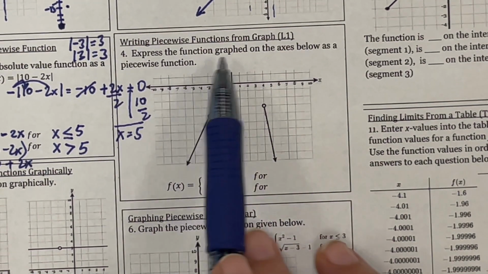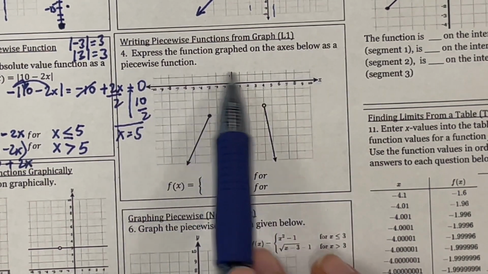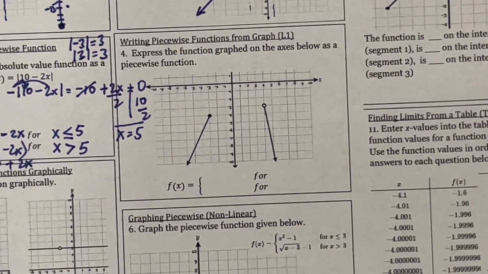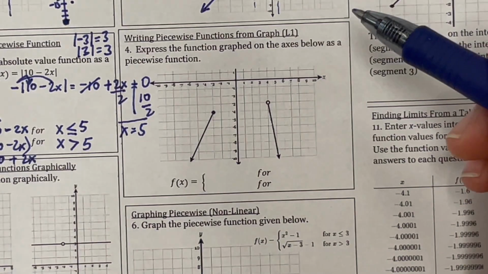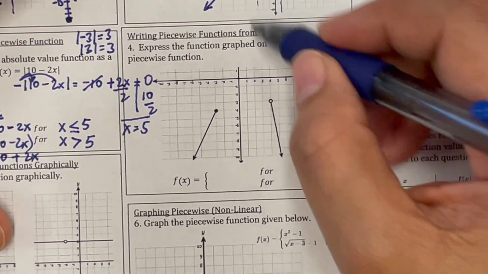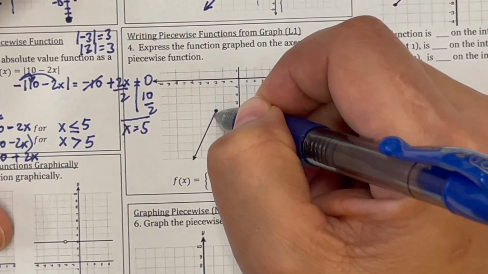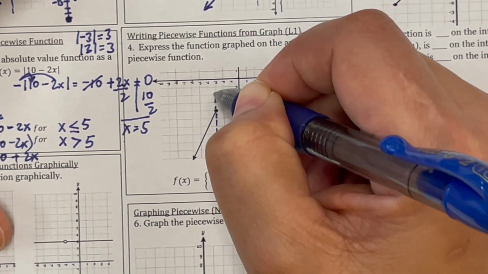Okay, so express the function graphed on the axis below as a piecewise function. Okay, great. So remember, it's always y equals mx plus b, right? Now, if you're off the graph, again, you find the pattern to get you back on the graph. So let's first draw my restrictions. So this is my domain restriction right here.